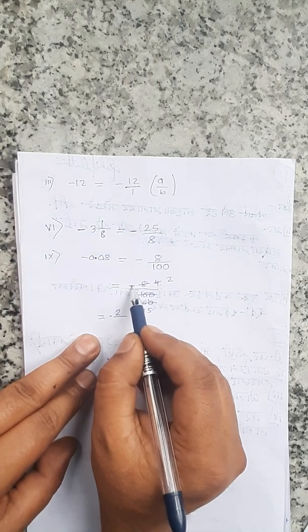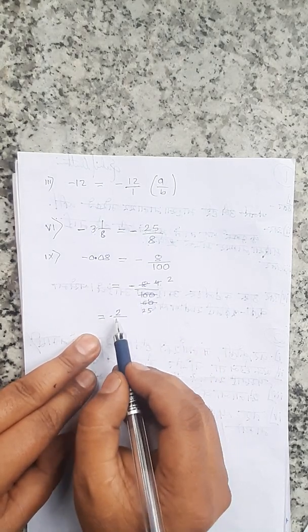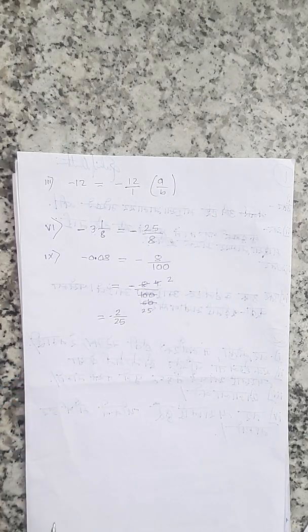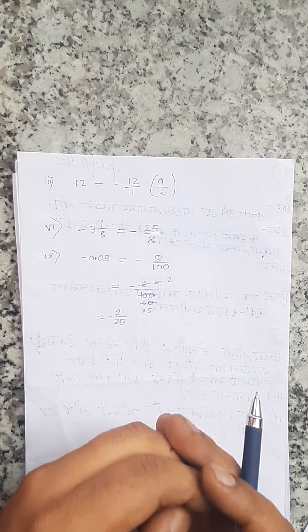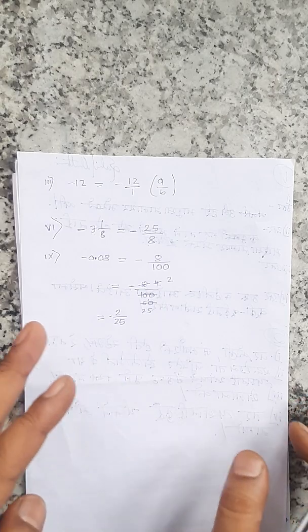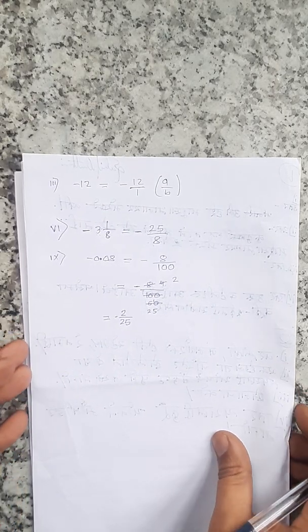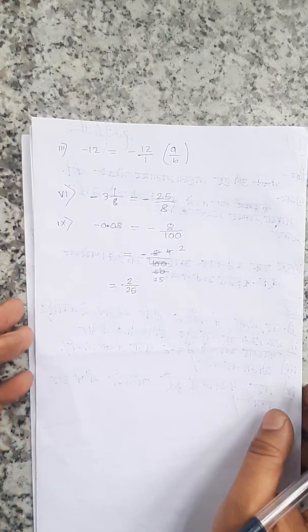Now the final expression is minus 2 upon 25. Don't forget to write the sign. Sign is very, very important in mathematics. Now this is question number 1, and the rest of the questions do by yourself and submit to me through our Teach Mint app.